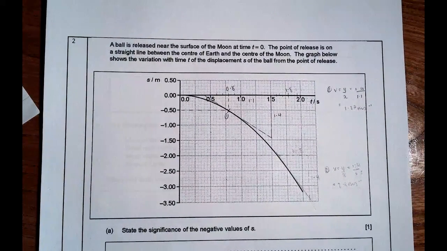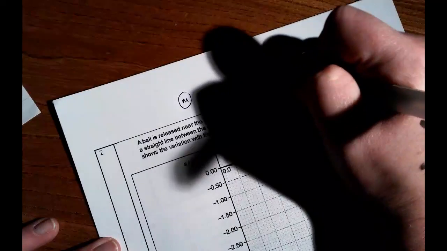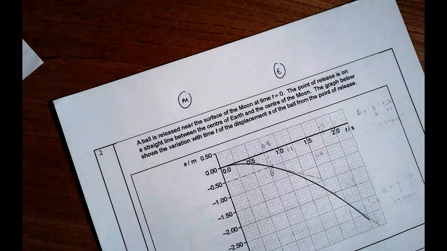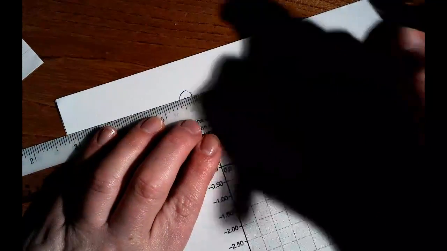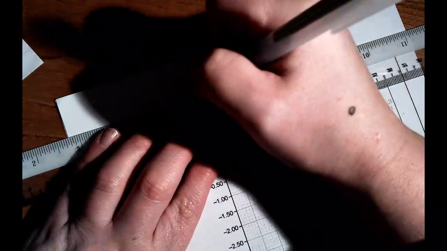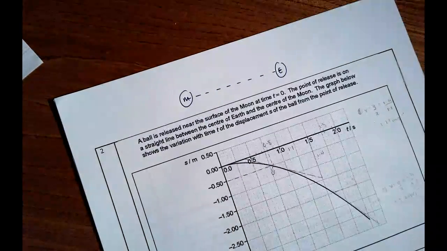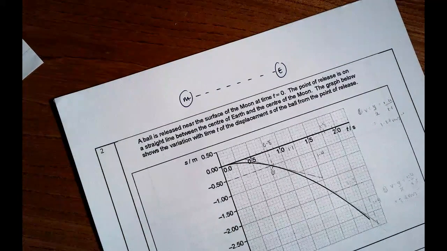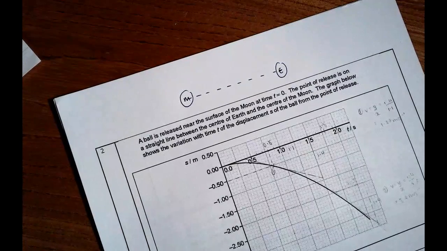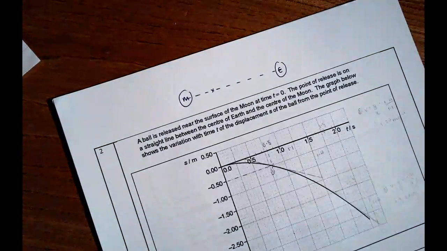So I'm just going to sketch something for a second. Let's say this is the moon and this is the Earth. What they're saying in the question is the centres of those points are connected by this straight line. Imagine it looks like this. And it's saying that the ball is released near the surface of the moon, so it's not on the surface of the moon, but it's near to it. Okay, so let's say it starts here.